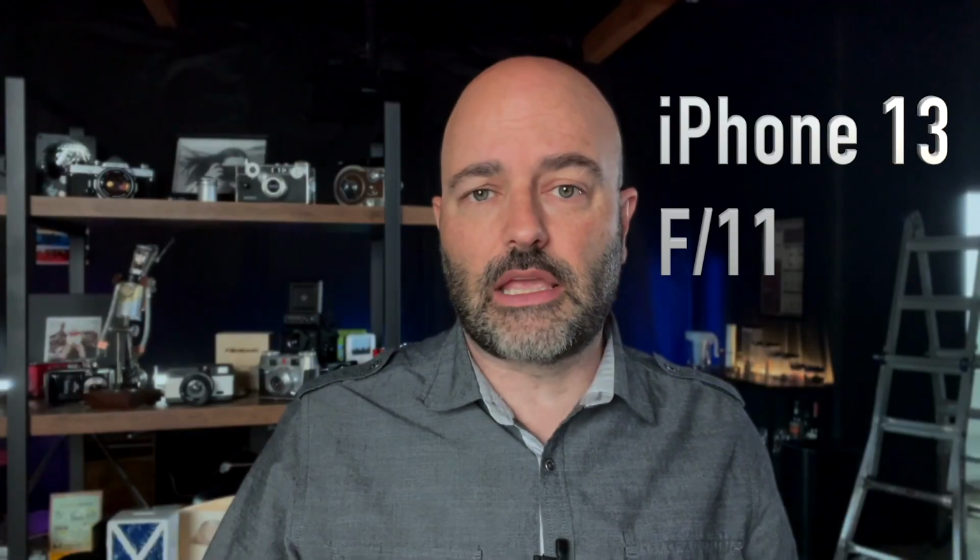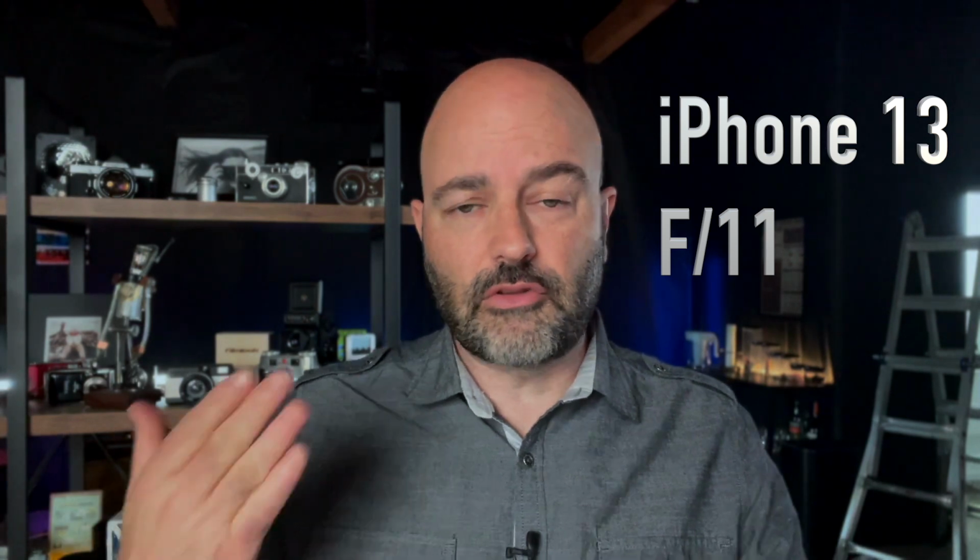And what is cinematic mode doing when you're setting that camera to that particular aperture? And this is an f11, so we're pretty deep usually at an f11. More of the world is in focus. You're stopping down, you're closing down that aperture, and I think overall that concludes our test.